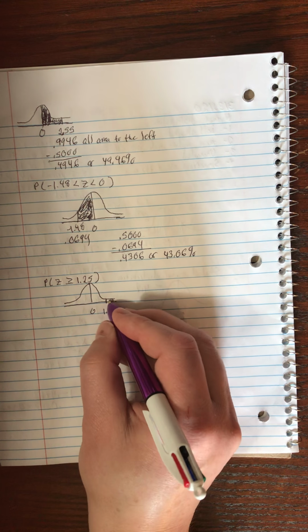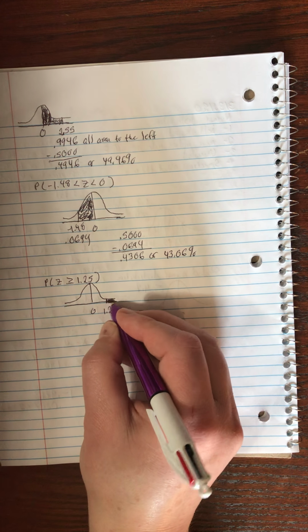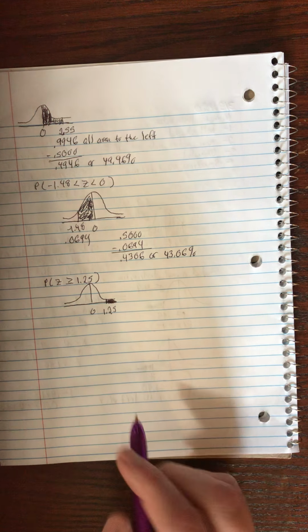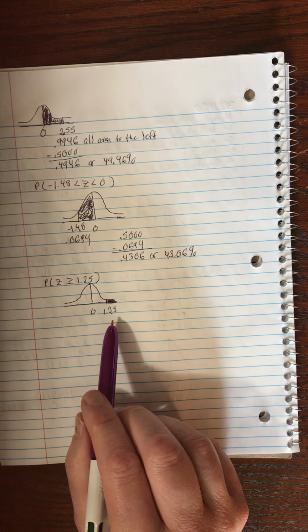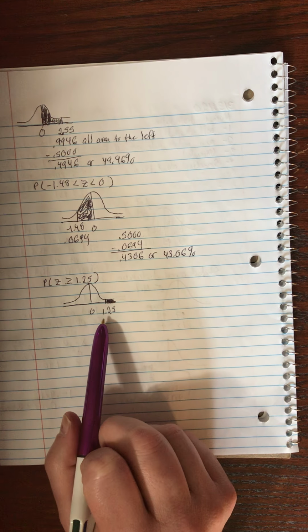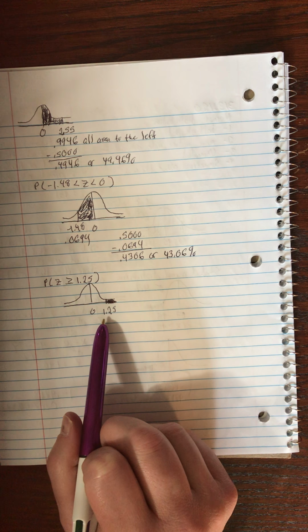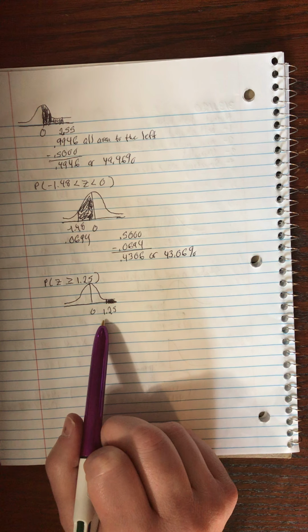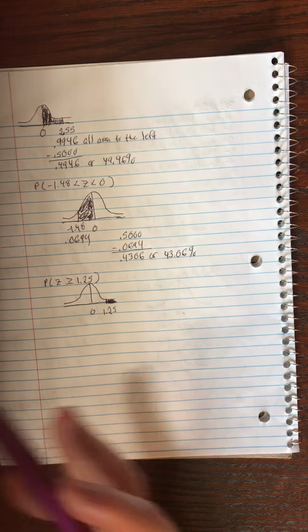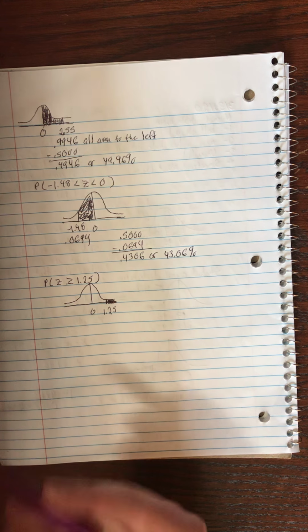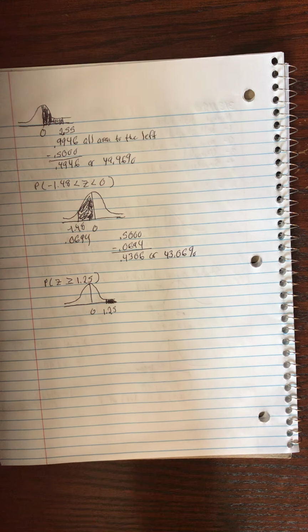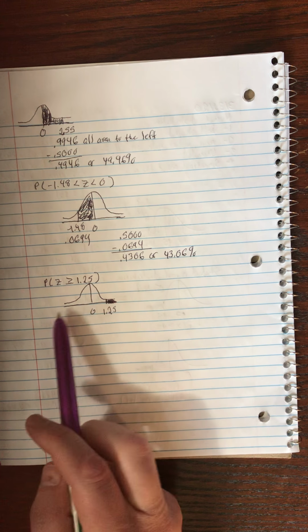You don't have to measure it out, but I always shade in what you're looking for. So I'm looking for greater than 1.25. If I look on my blue chart and I find the number 1.25 and I find the probability that goes along with it, does that represent to the right or to the left? I'm really hoping you're saying that's to the left, because everything on that z-chart is to the left.